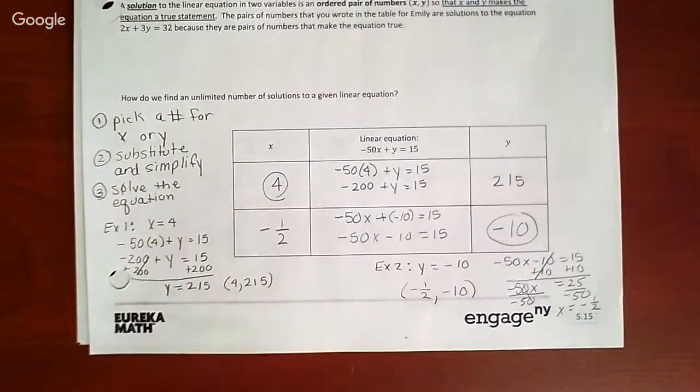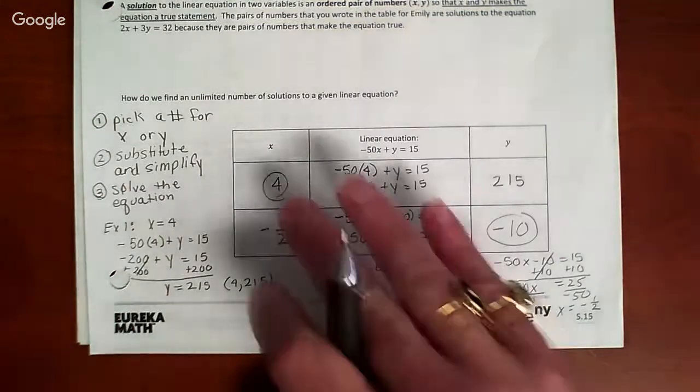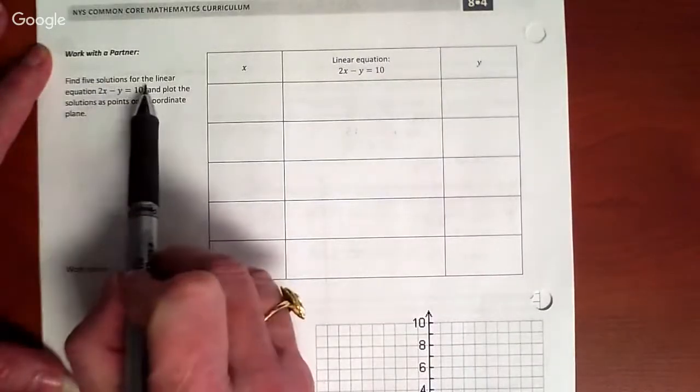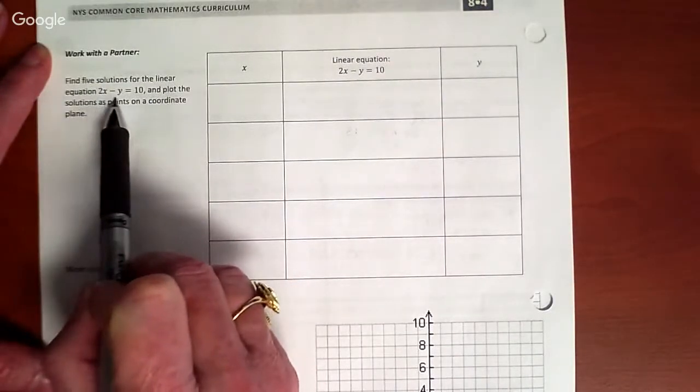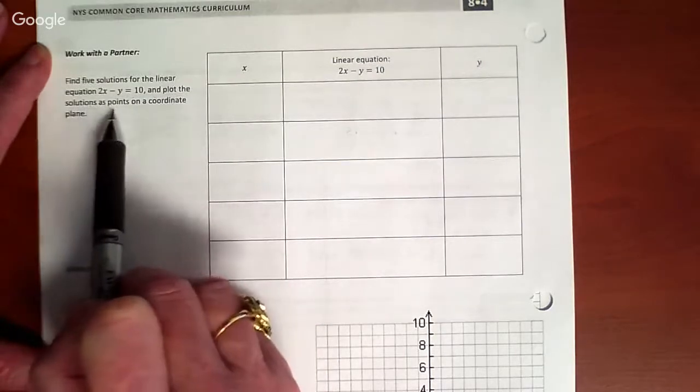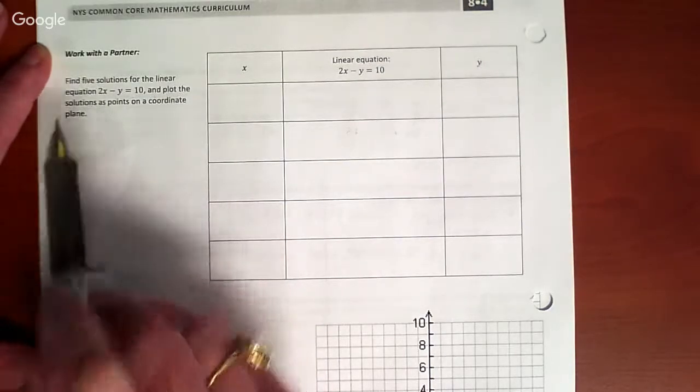Okay, so now the next thing that we would want to do is, working with a partner, I'm going to have you find 5 solutions for the linear equation 2x minus y equals 10 and plot the solution as points on a coordinate plane. Okay?